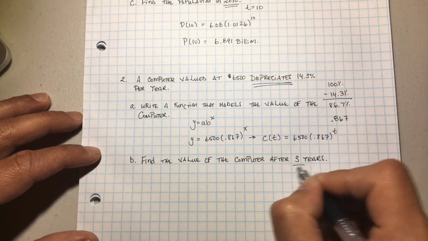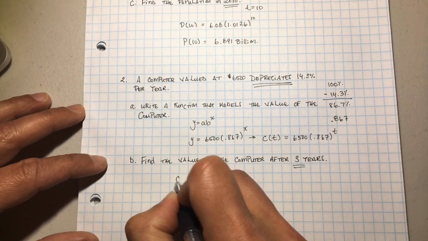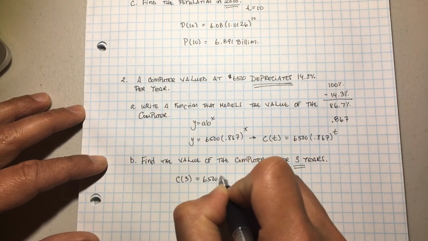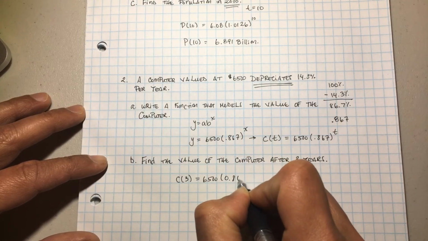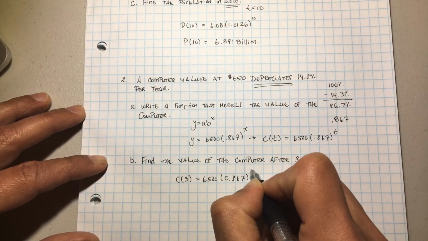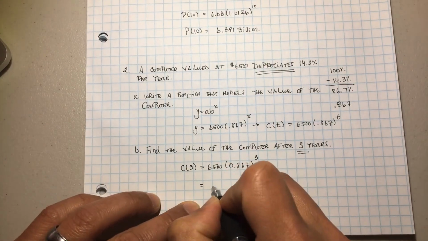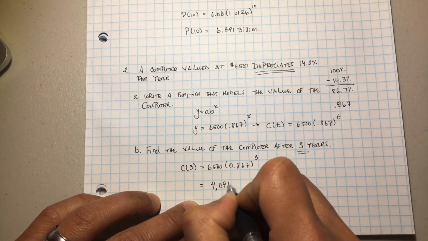So now, after 3 years, I can go ahead and solve it. The value of the computer in 3 years, all I have to do is plug it into my calculator. Sorry if I'm going kind of fast. And it should give you approximately $4,091.